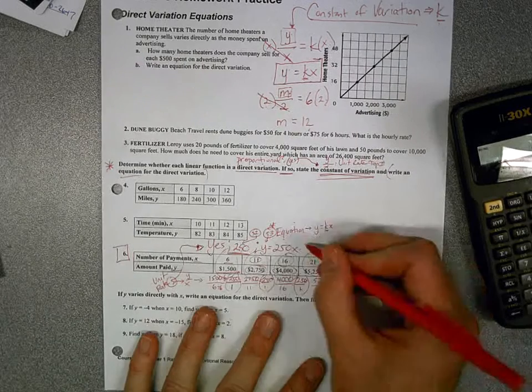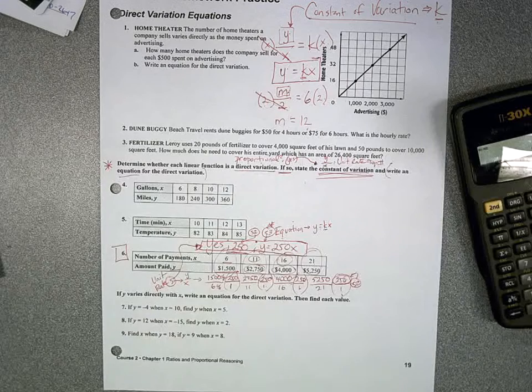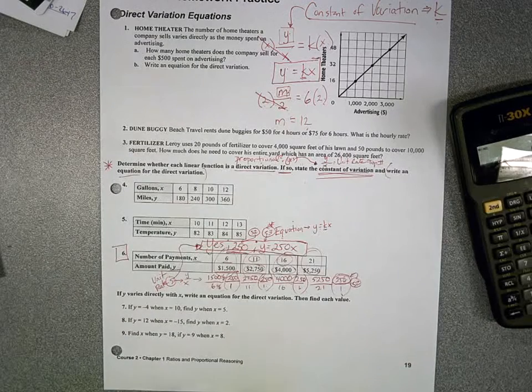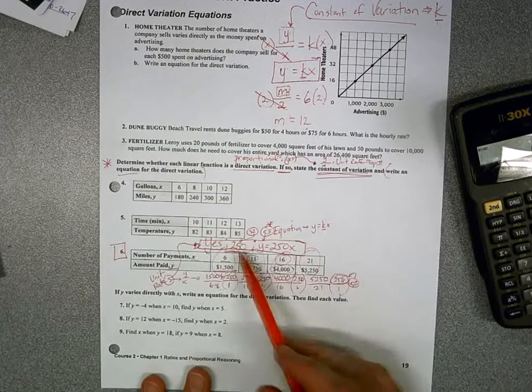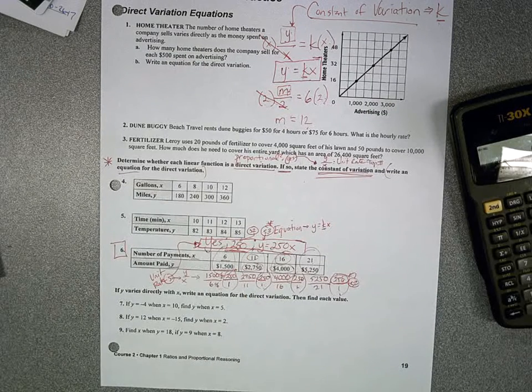And those 3 answers are your answer to number 6. So steps 1 and 2, guys, are exactly the same thing we were working on Tuesday. The last part of it, you're just taking that constant of variation and putting it right in front of the x, because that's where the k is and that's where it fits.